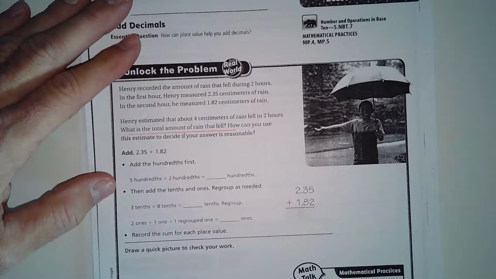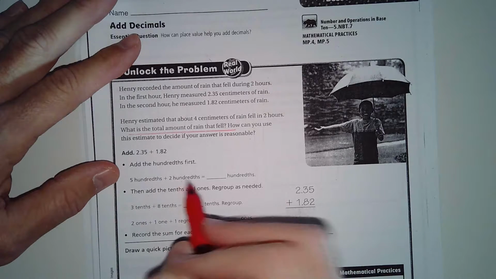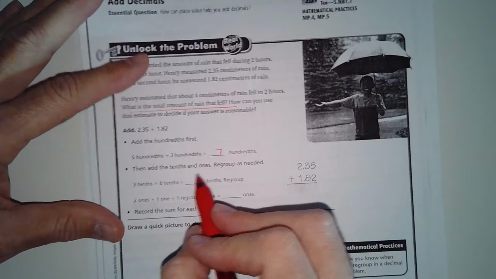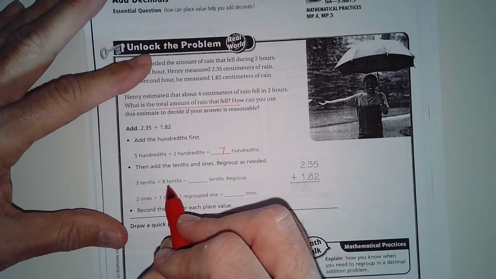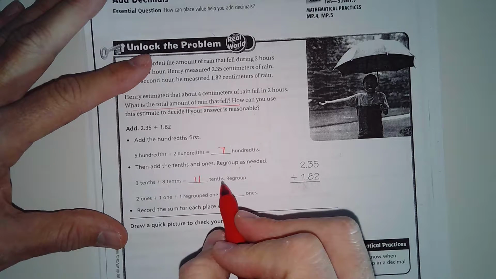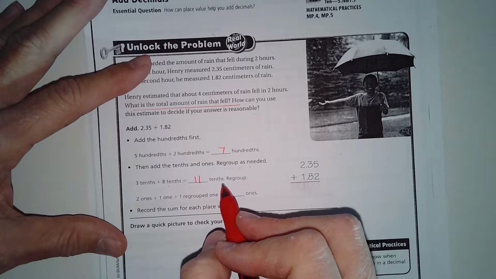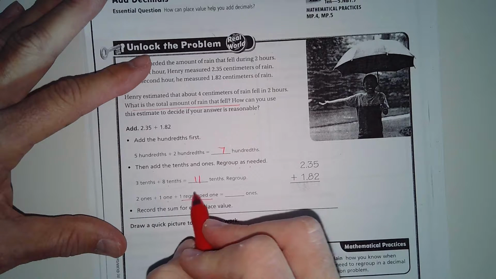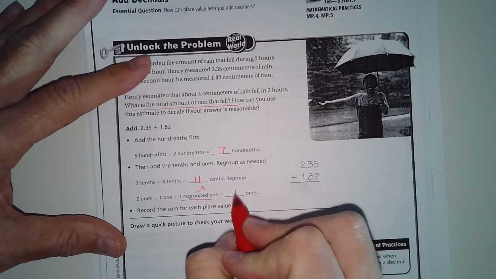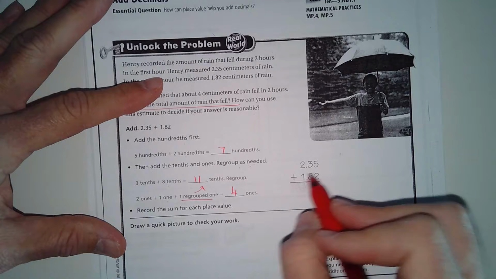So it says add the hundredths first. So 5 hundredths and 2 hundredths would be 7 hundredths. And then it says add the tenths and ones and regroup as needed. So 3 tenths and 8 tenths, that's going to be 11 tenths, and then regroup. So there would be 1 left over, 2 ones plus 1, plus the 1 regrouped, and that's going to end up being... And then if we just added them together here, go ahead and do that.